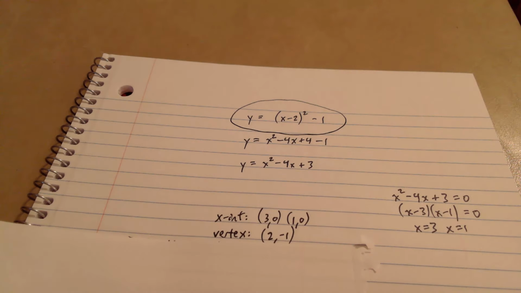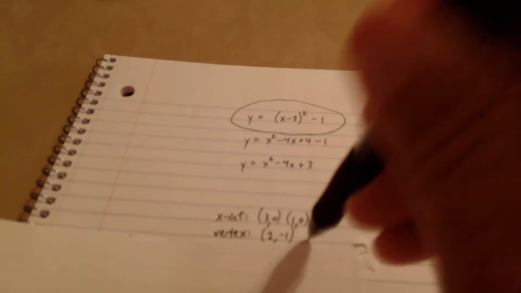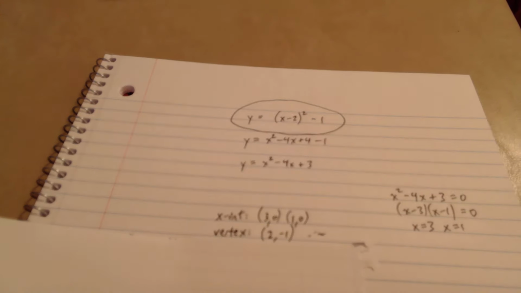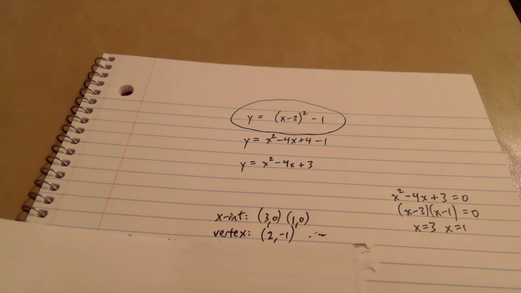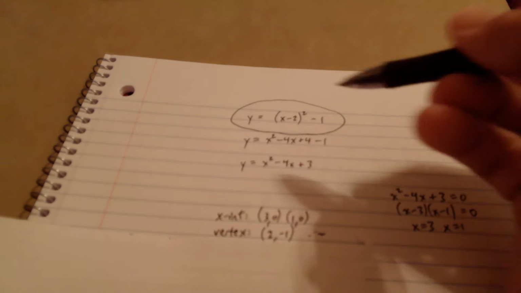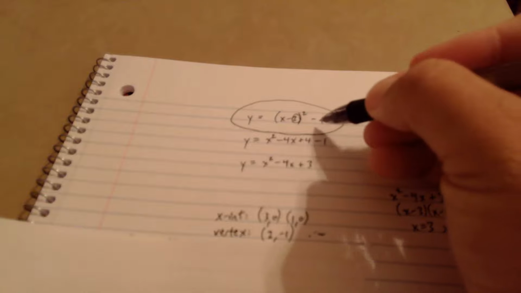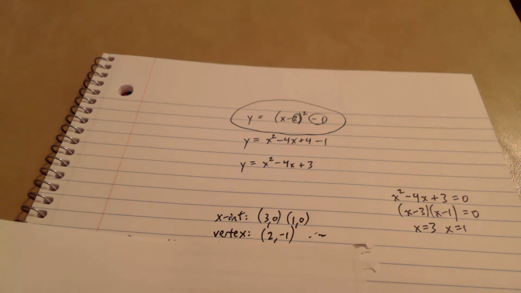Let's go back for a second and look at the initial problem at the top of the page and see if you can find a way to relate the vertex to the initial equation. I bet you probably can. What we've discovered is a new form of a quadratic called vertex form. It's not surprising because the vertex is staring at you. The vertex is always going to be this number, comma, this number.